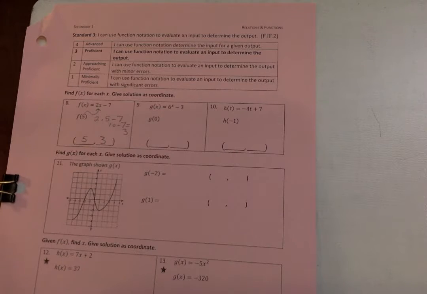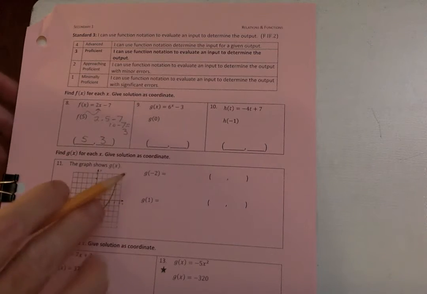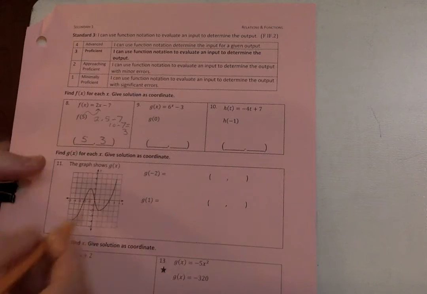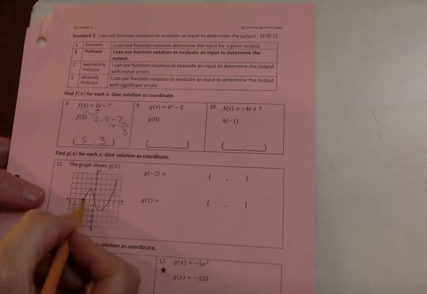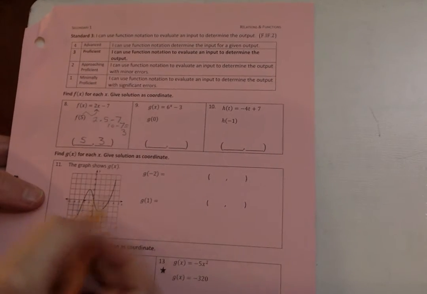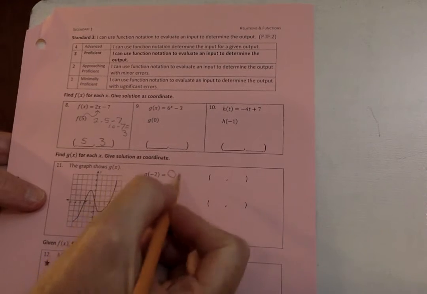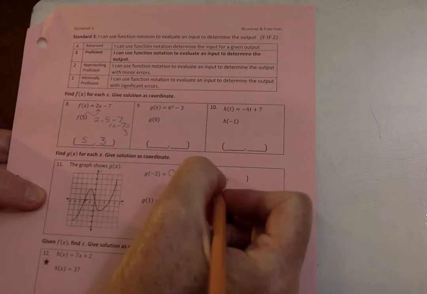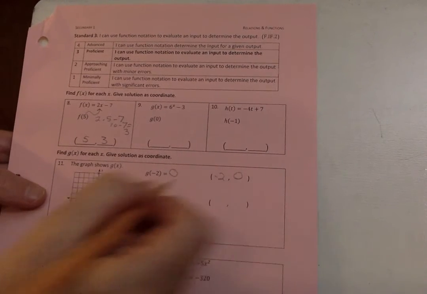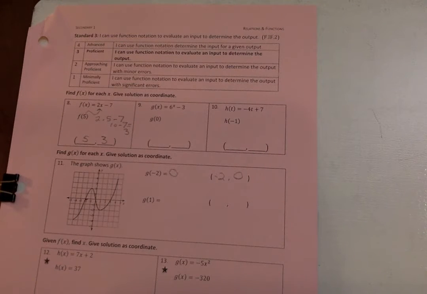Okay, looking at 11, the graph shows g of x. g of x at -2, so I look, x is -2. It looks like y is 0. So my coordinate is (-2, 0). And I'm going to let you do that second one there. All right. Should we do any of the harder ones?